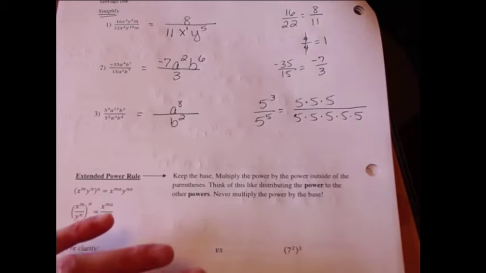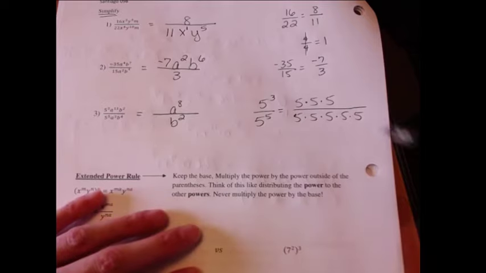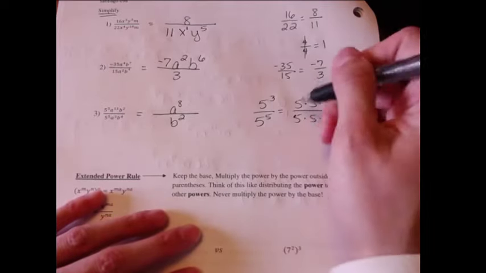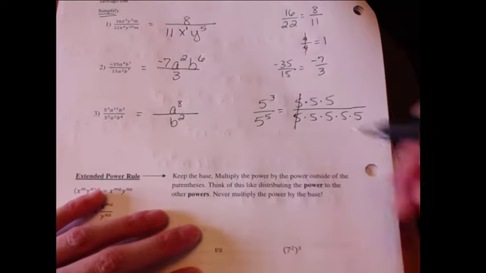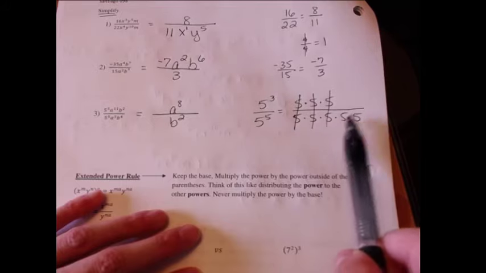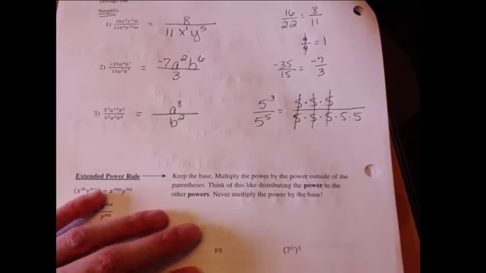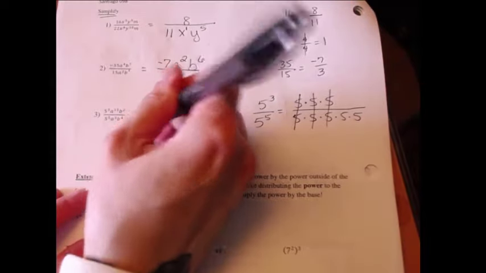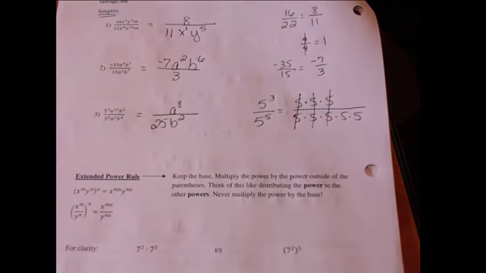When we simplify, we know that we could divide out common factors. Well, take a look. 5 divided by 5, those cancel. 5 divided by 5, those cancel. 5 divided by 5, those cancel. And you're left with 2 5s in the denominator. But what is 5 times 5? 25. And there you have it.